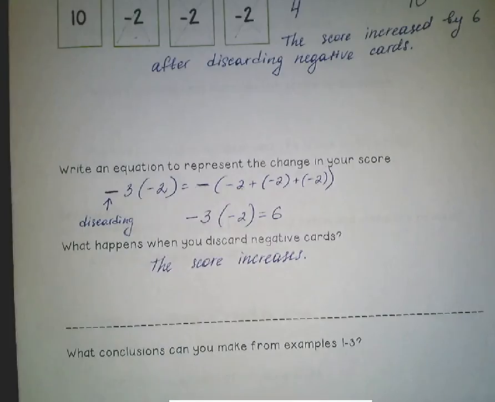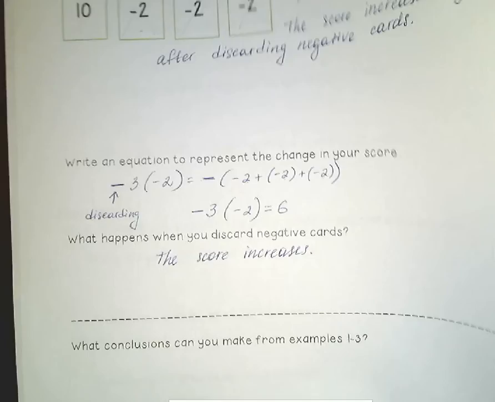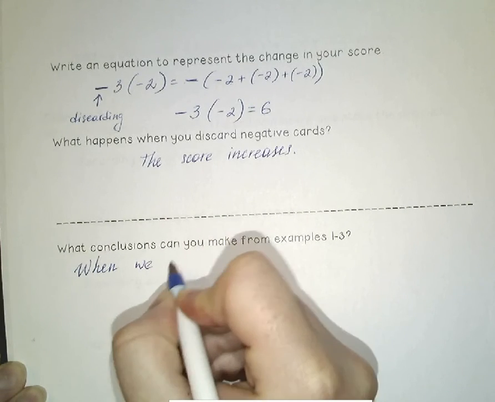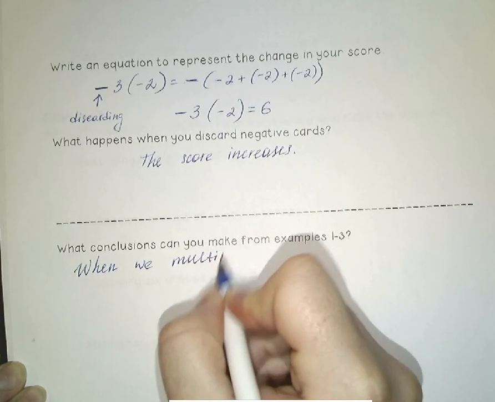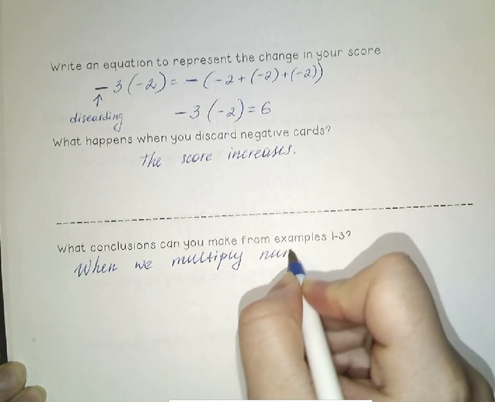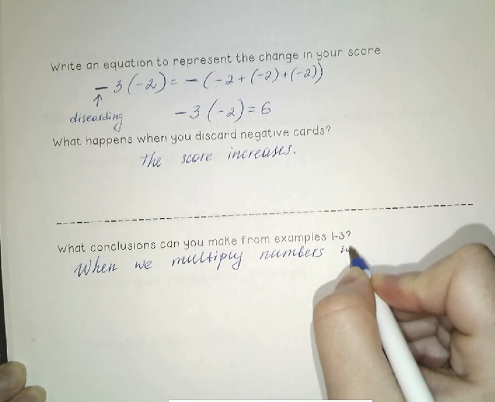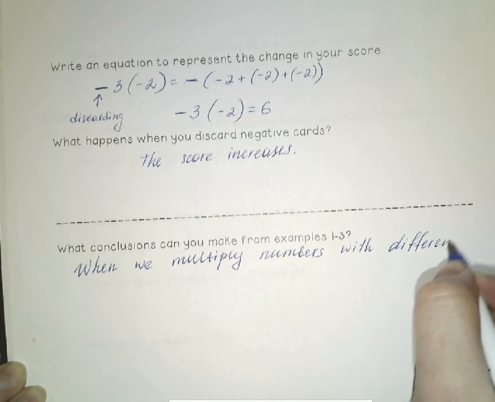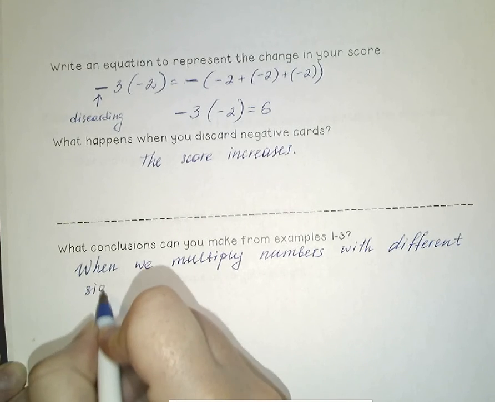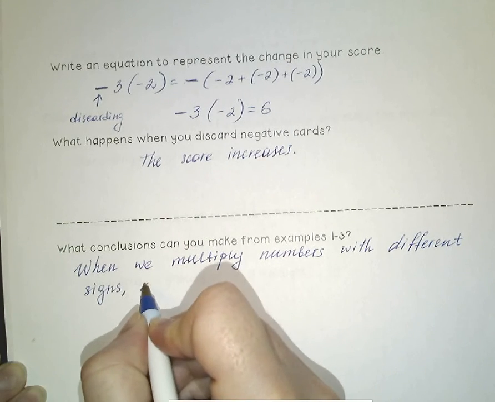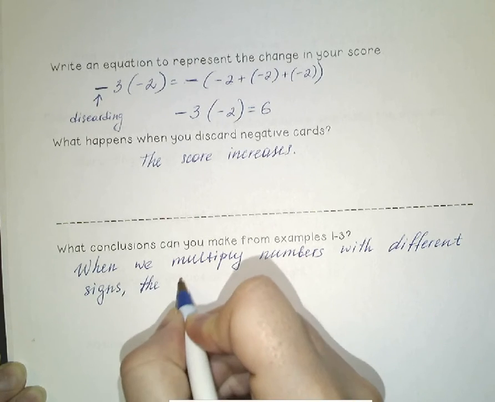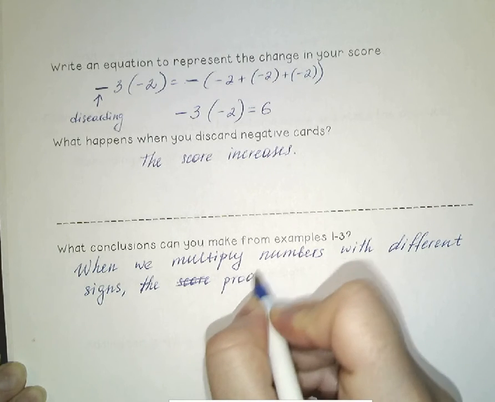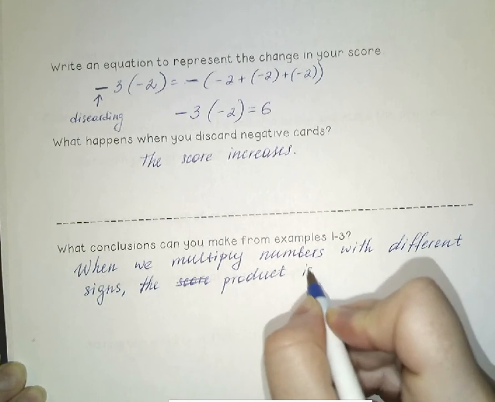Let's write it down here. So what conclusion? When we multiply numbers with different signs, the score, or the product, is negative.